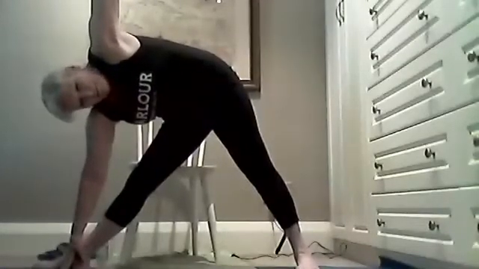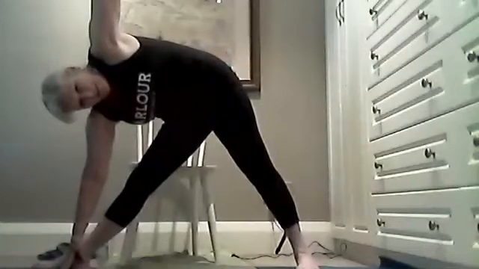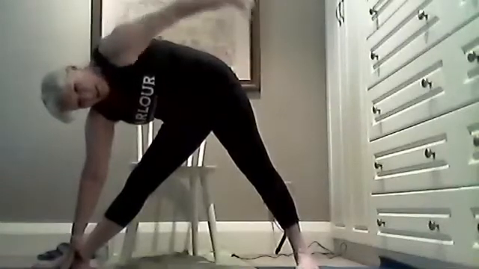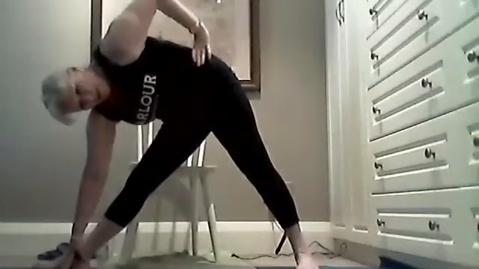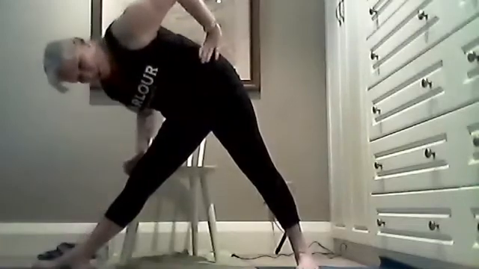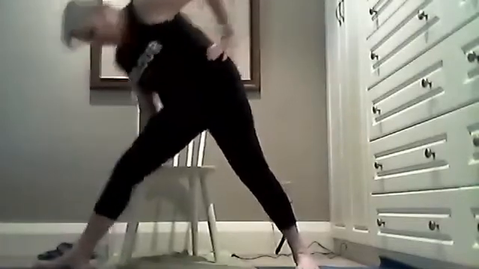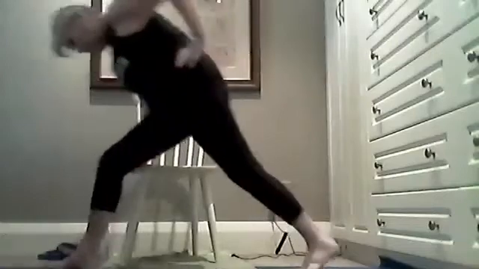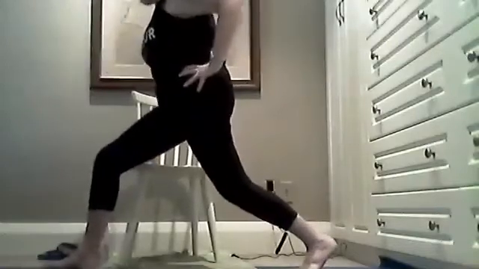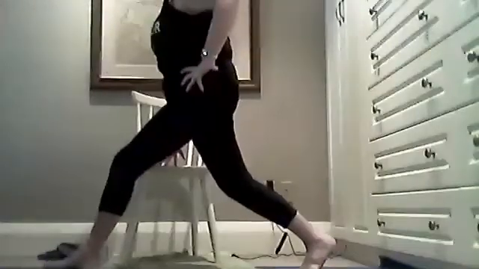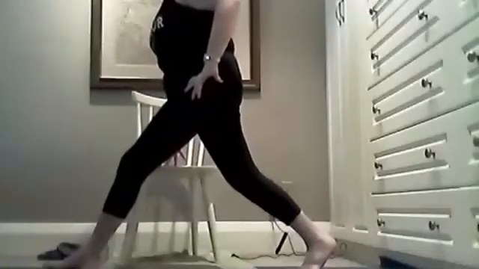Two more breaths. Last breath. Then bring that right hand onto your hip, left hand onto your chair. Bend the front knee, then pivot around so you're facing the left side of your mat, nice and tall. Back heel is off the floor.